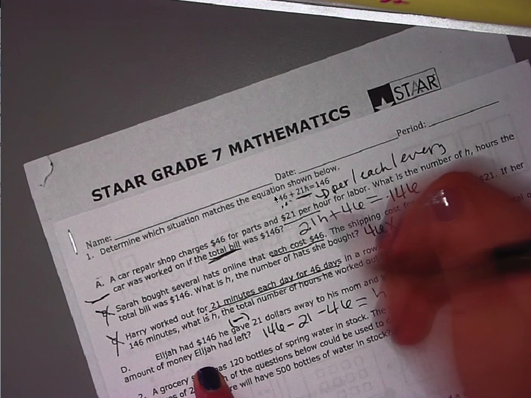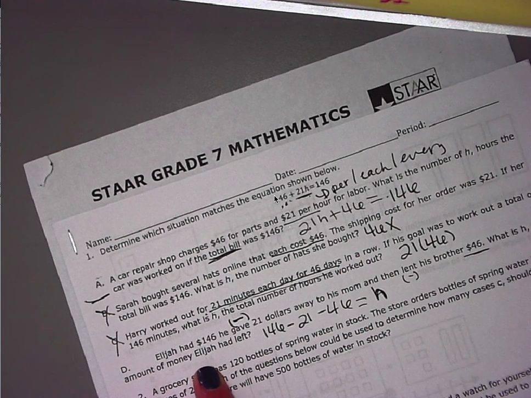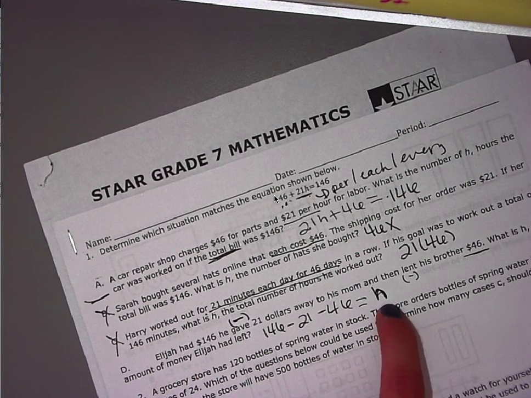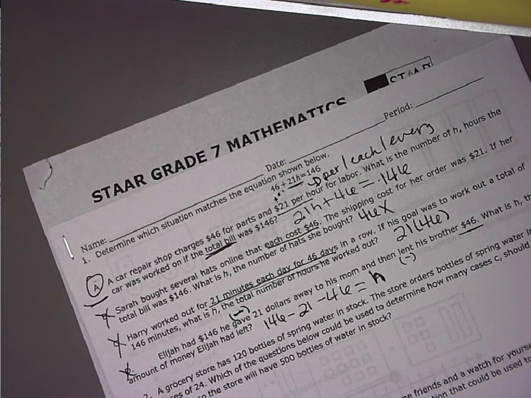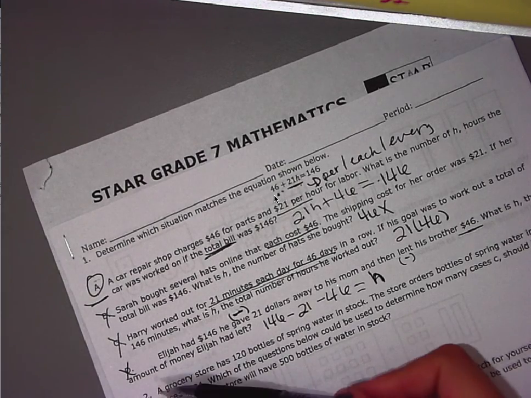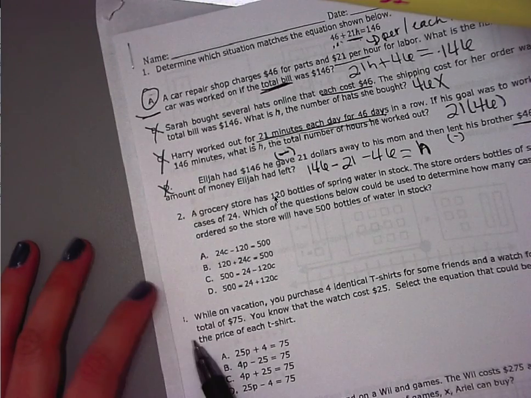So what we would try to find would be the end result H. H is actually supposed to be attached to a number, so we know that that cannot be your answer. So A is your only possible answer. Go ahead and do number 2, pause the video, and go ahead and do number 3.